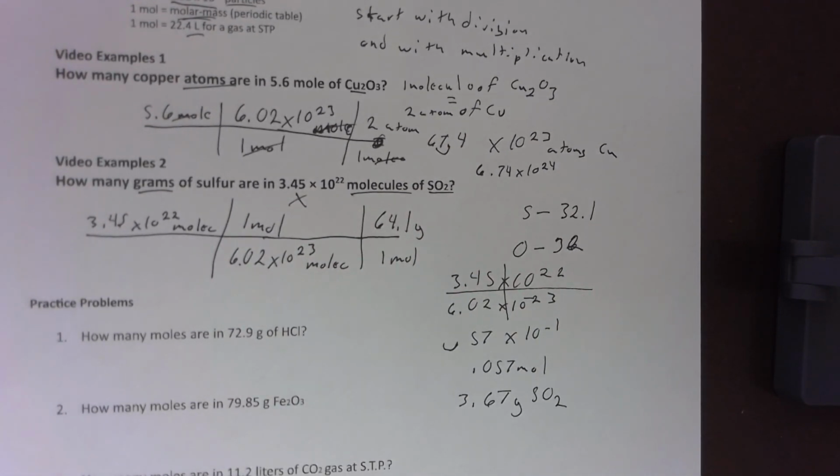So you will need to make sure you practice this, because practice makes perfect. If you know how to do this, it's not so bad. If you know how to do each step, it's just adding them together.